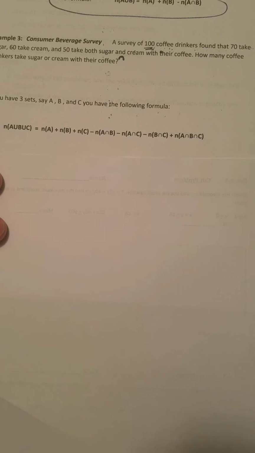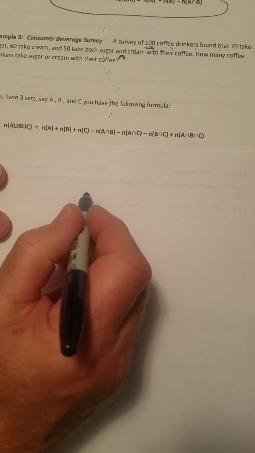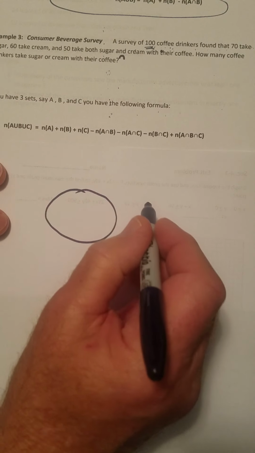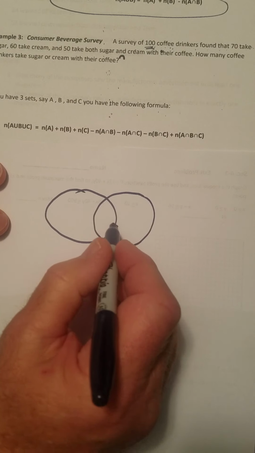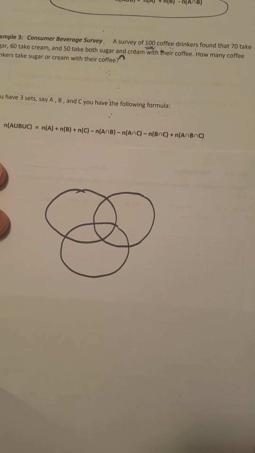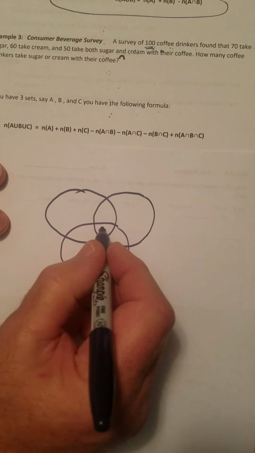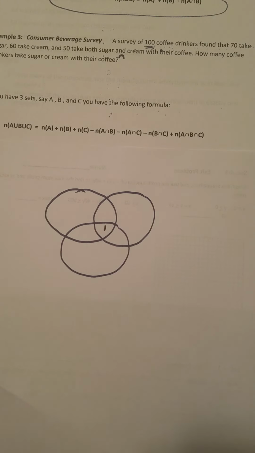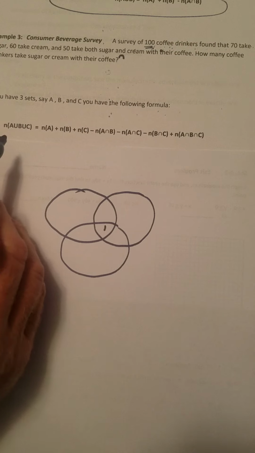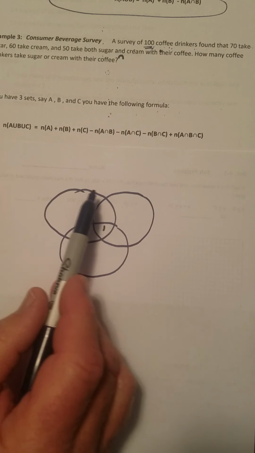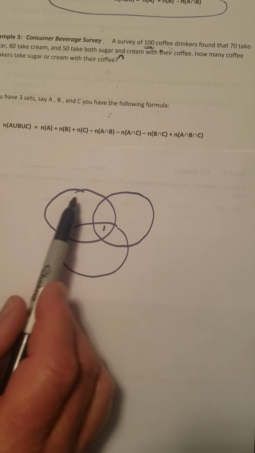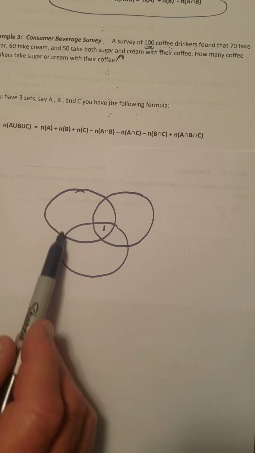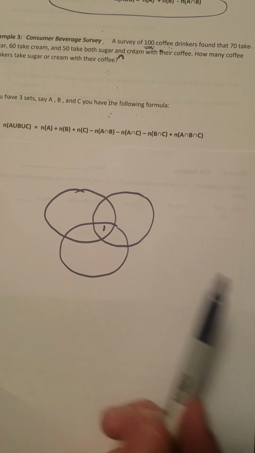Now, let's take a Venn diagram. I'm going to just create one, when it has 3 elements. And let's say I just put the number 1 there. That means there's 1 element in that area. That's the intersection of all 3 of them. I'm going to try to explain why this formula is the way it is. Okay, so if I'm talking about the number in A union B union C, I'm talking about how many are in any one of those circles. There may be numbers outside, but how many are in there? What's the total number that's inside the three circles?